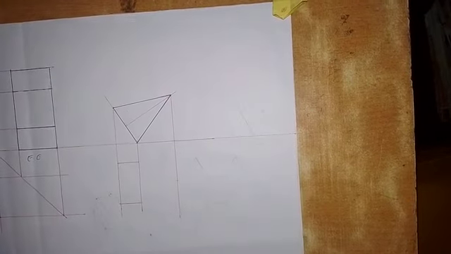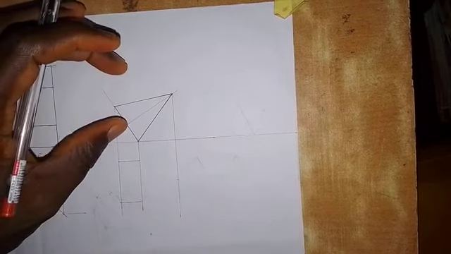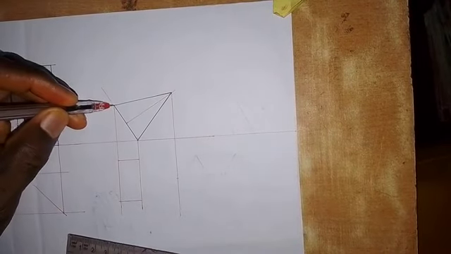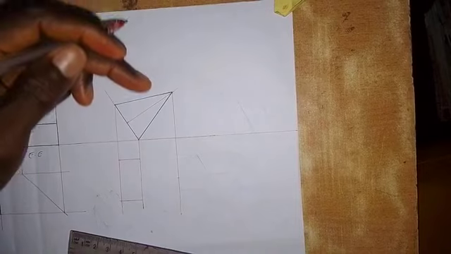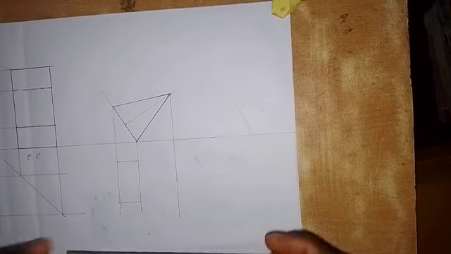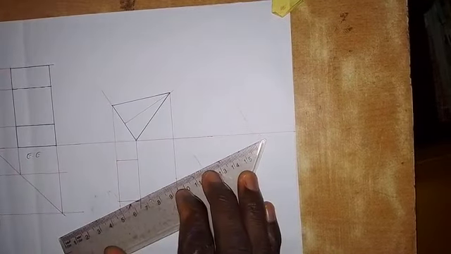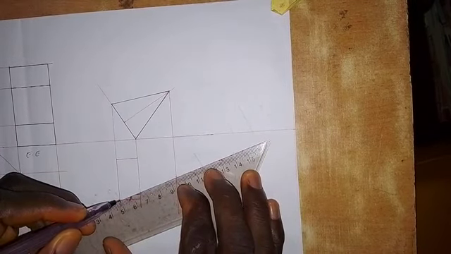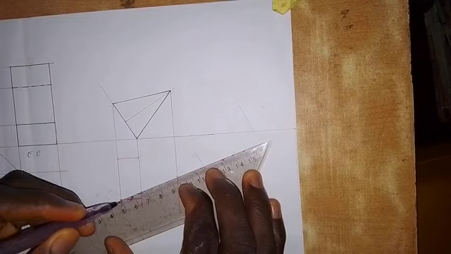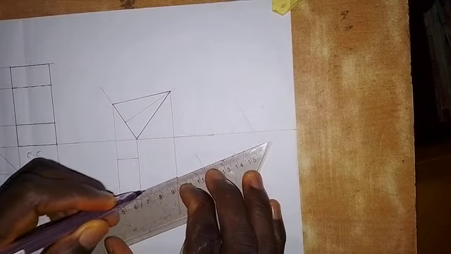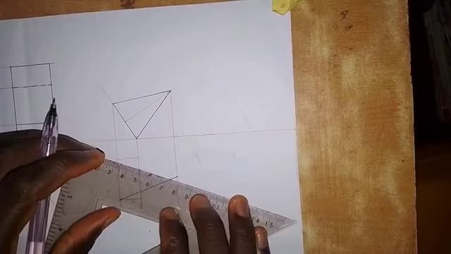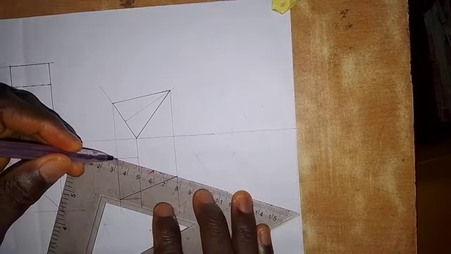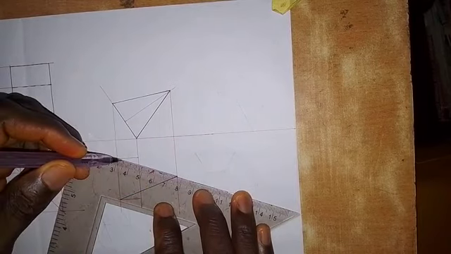Now, by the time I'm looking at it from the top down, I will see this corner, which means I'm going to see this line, and the line on the other side of it. So what I need to do is draw a line from this point to join this point here. Then also from this point I will draw a line to join this point here.